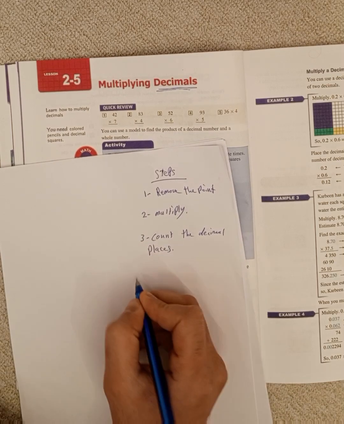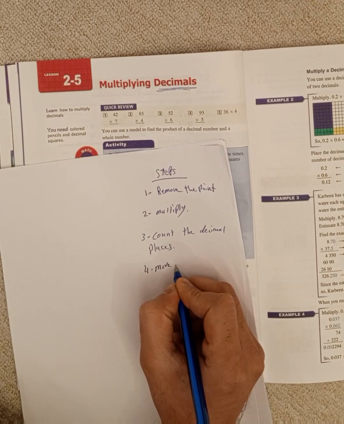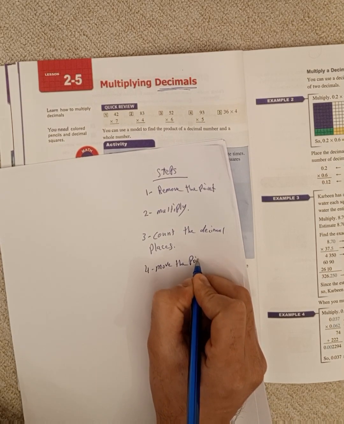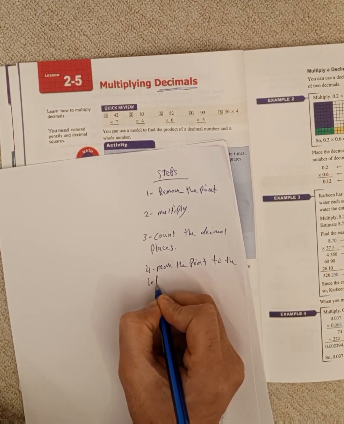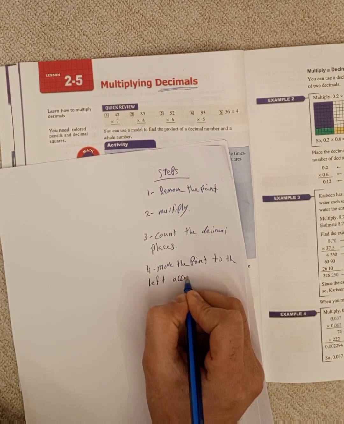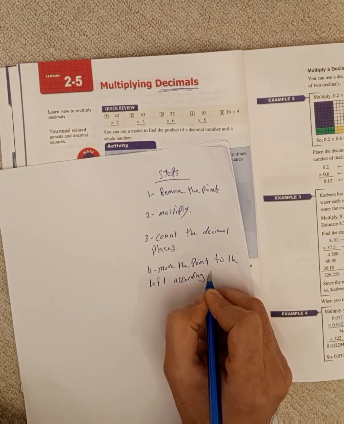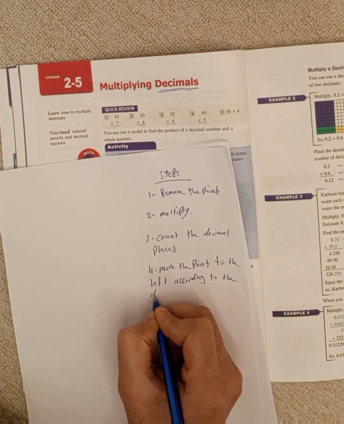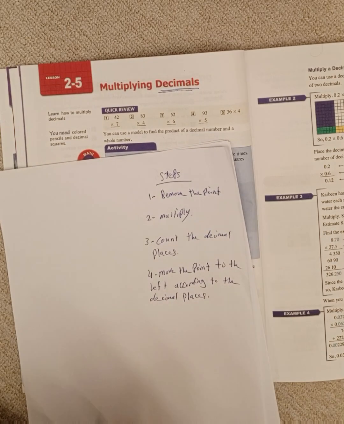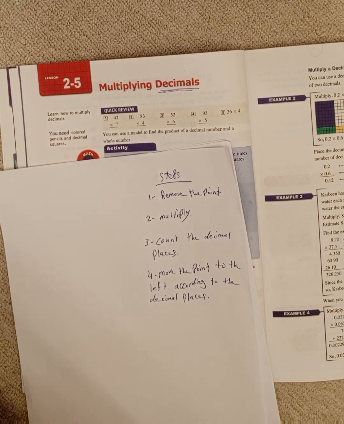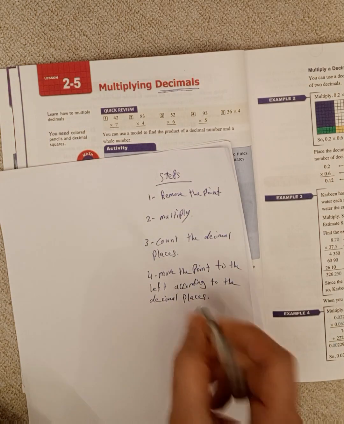The last step is move the point to the left according to the decimal places. If you follow these steps, it's very easy to find the answer.